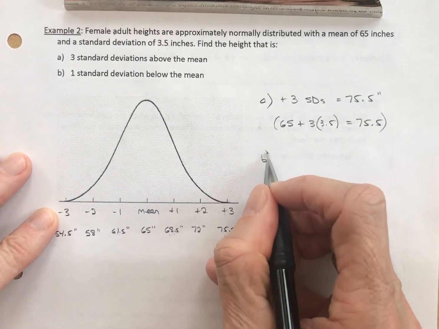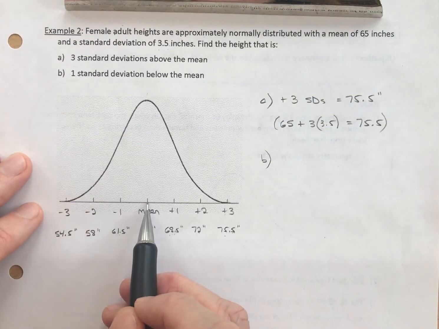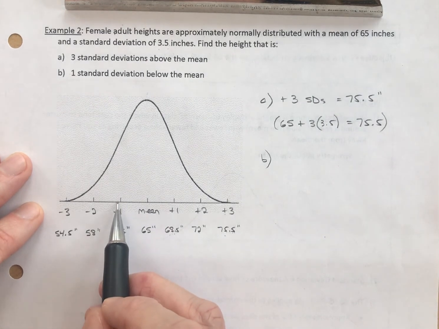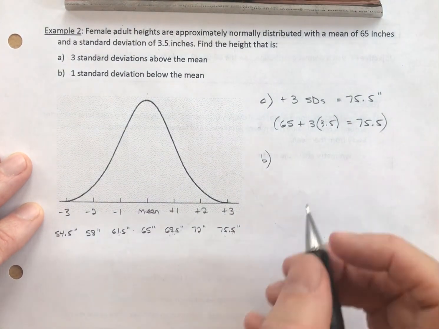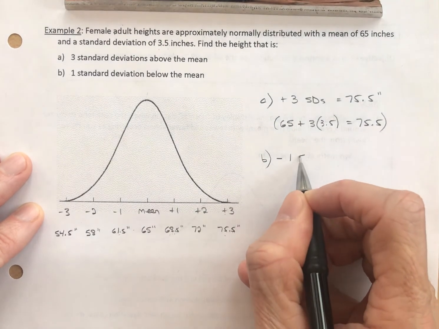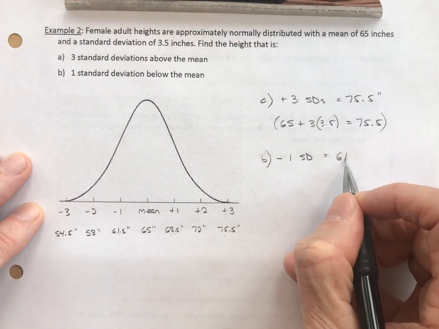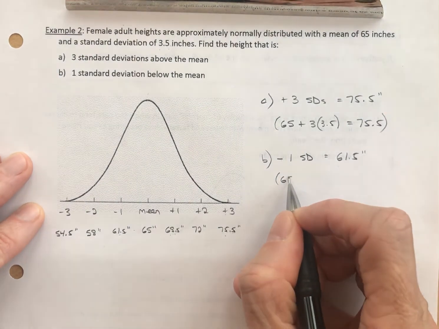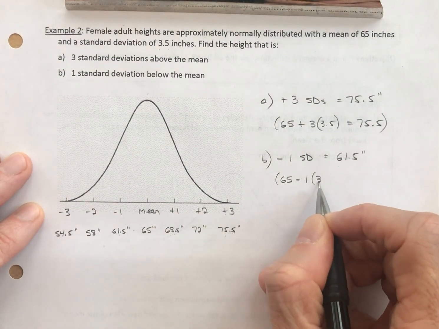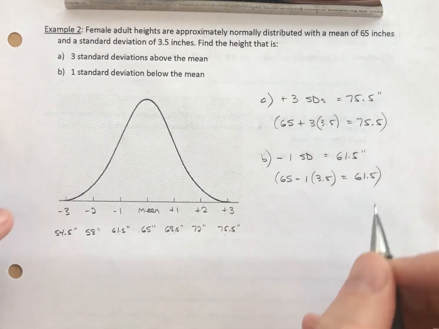75.5. Letter B, find the height that is 1 standard deviation below the mean. Okay, using our graph, 1 standard deviation below, 65 minus 3.5, and the height that is 1 standard deviation below the mean is 61.5. So minus 1 standard deviation, the minus meaning below, is equal to 61.5 inches on our graph. Mathematically, it's 65. Take away 1 standard deviation, so 1 times 3.5, and you get 61.5.